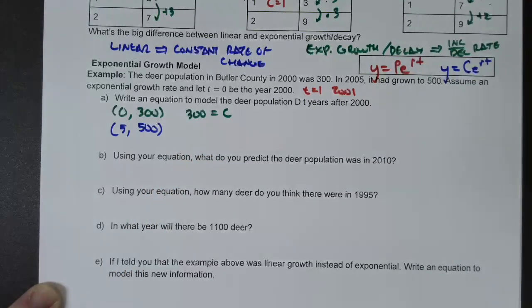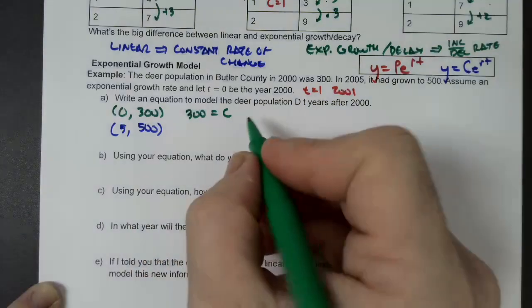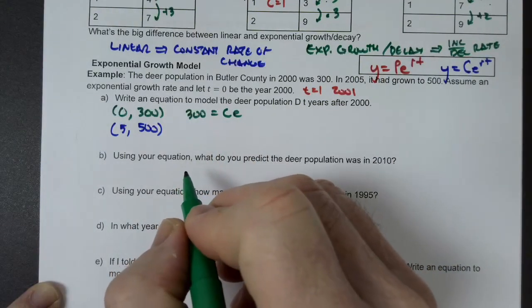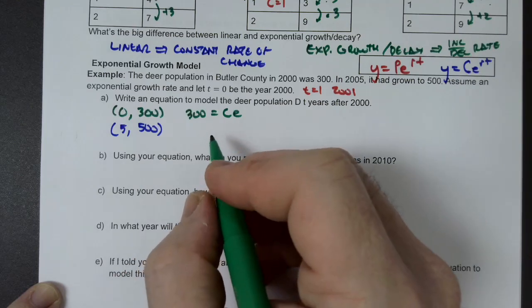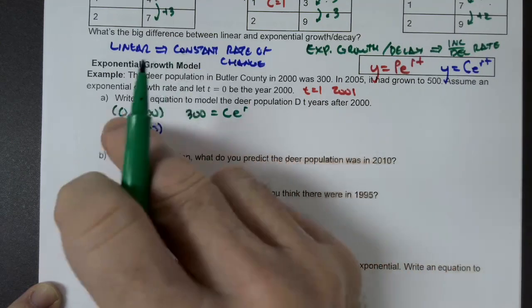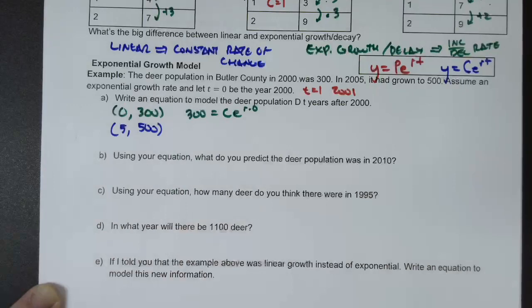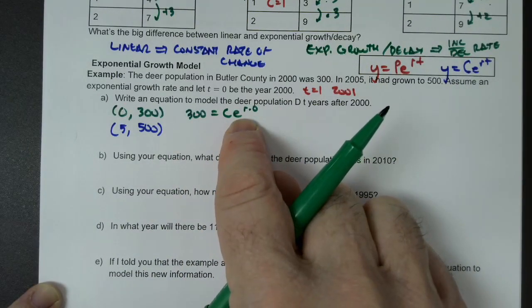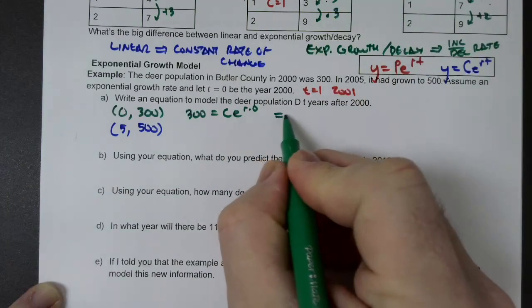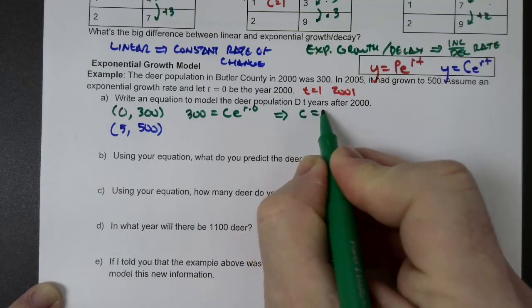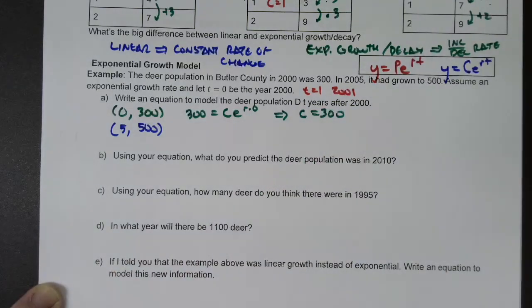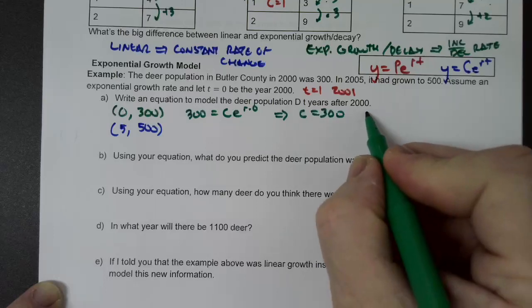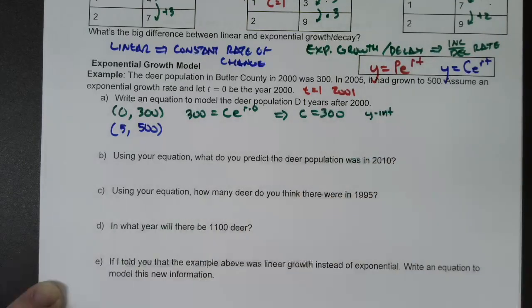We don't know what c is. We don't know what our r is, but we do know that t is 0. Of course, r times 0 will be 0, e to the 0 will be 1, so right off the bat, we know that c has to equal 300. This actually is our y-intercept, our starting point, if we were to graph that.